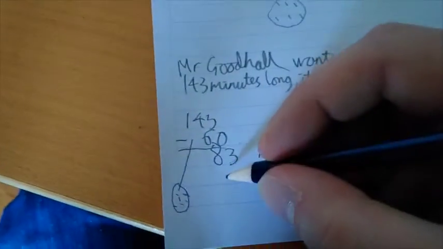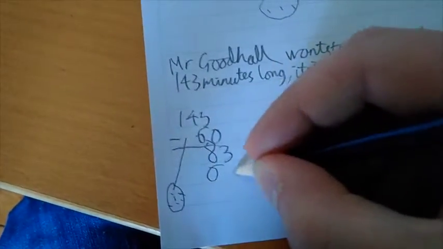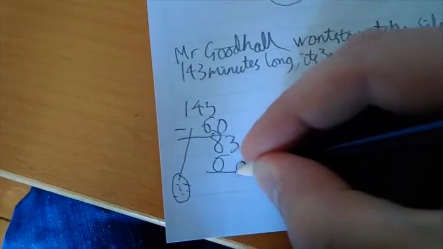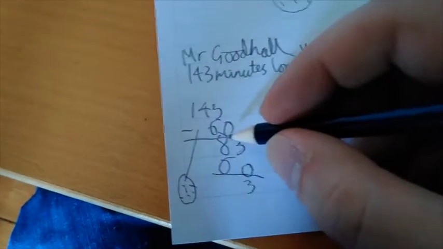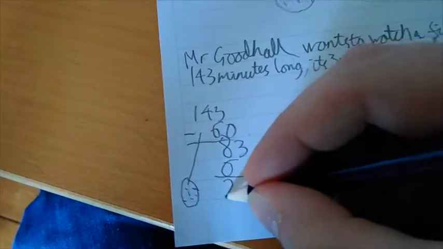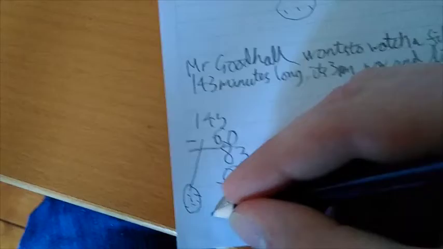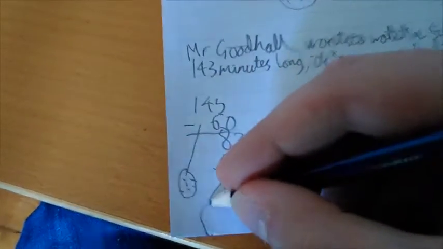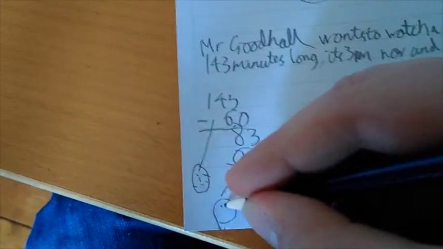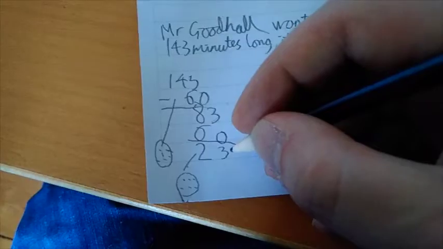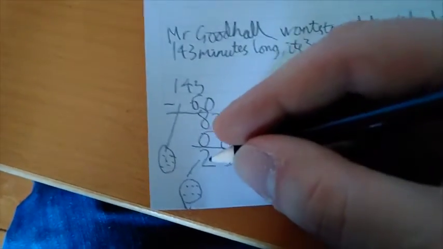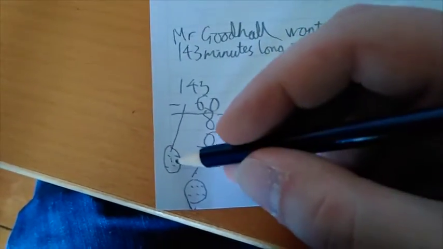And so 83 minus 60. 3 minus 0 is 3. 8 minus 6 is 2. So here's our second hour bubble. As 23 is too small a number to take 60 away from, we'll have to leave it at 20 minutes. So we have 2 hours and 23 minutes.